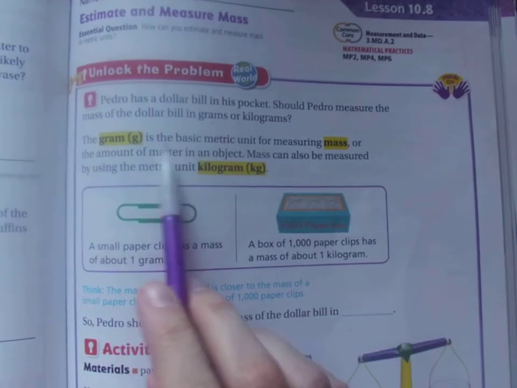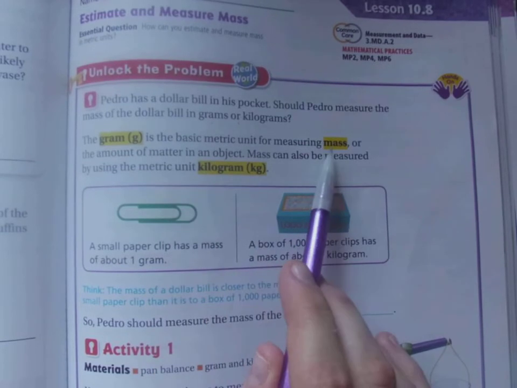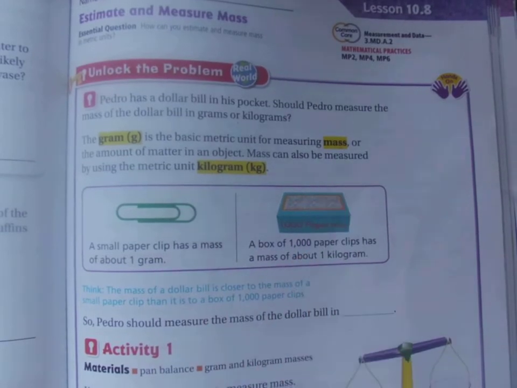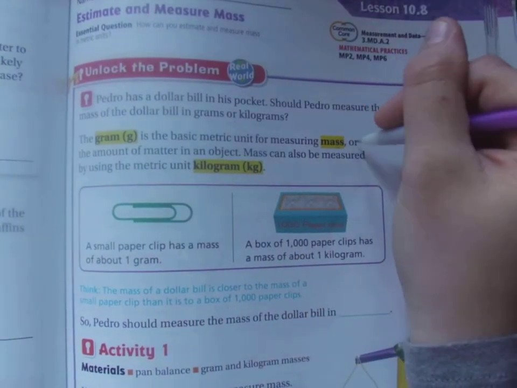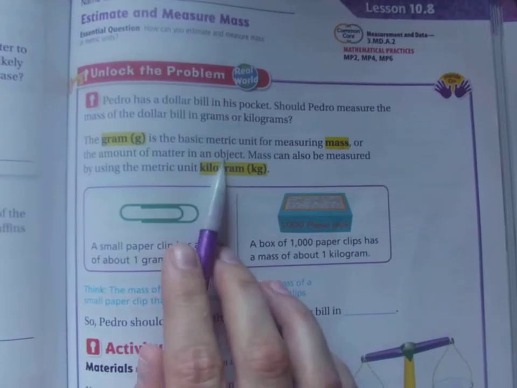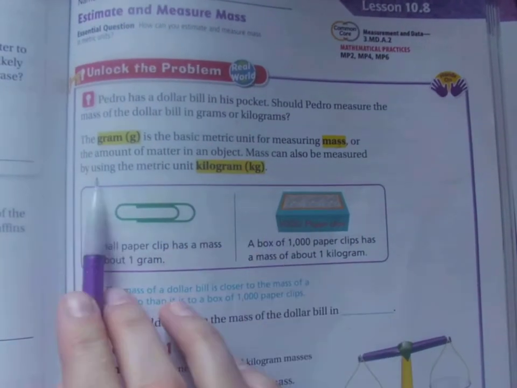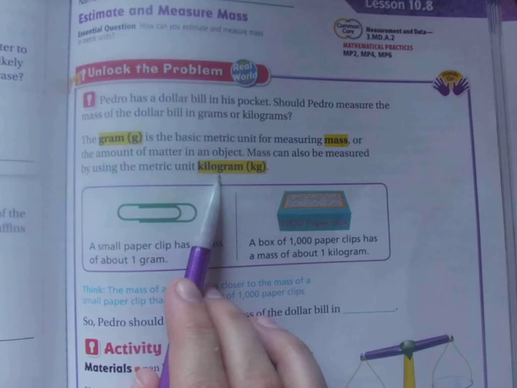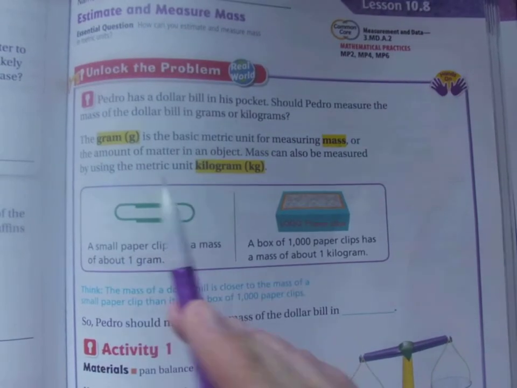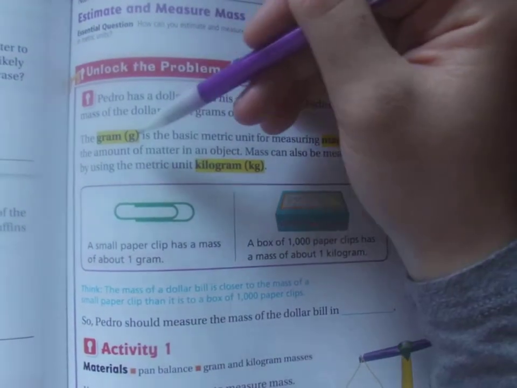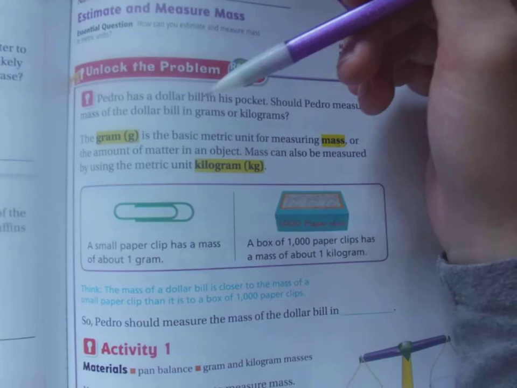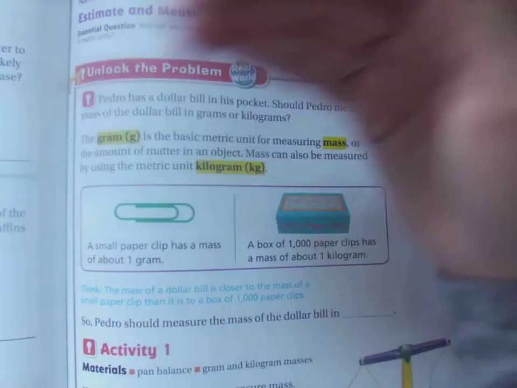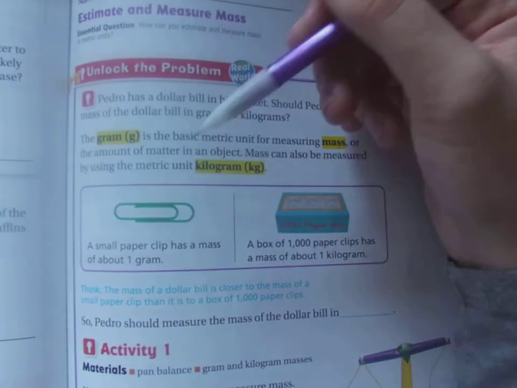So the gram is the basic metric unit for measuring mass. Mass is like how much something weighs, or the amount of matter in an object. Mass can be measured by using the metric unit kilogram. So when you're measuring mass, it could be measured in grams or kilograms. But now we need to decide, okay, when do I use grams and when do I use kilograms?